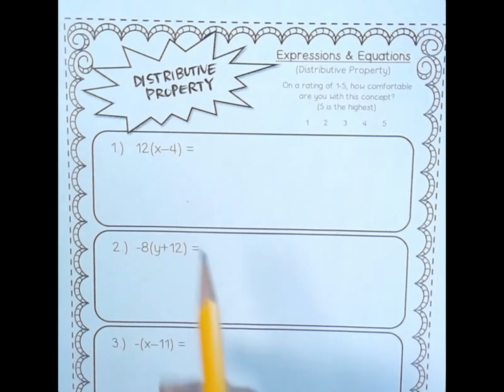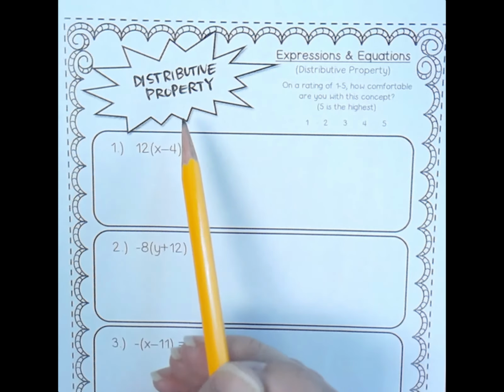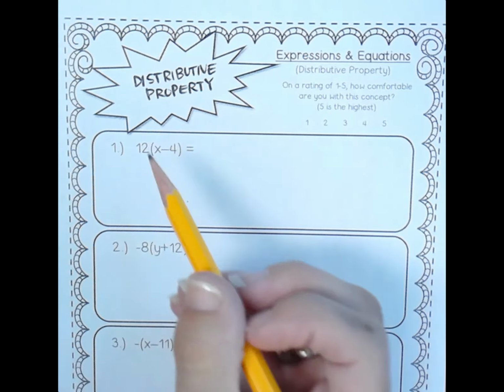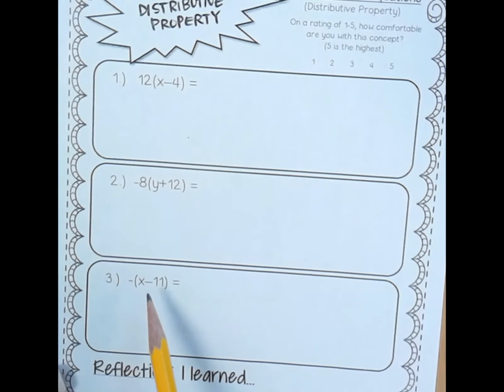Hi everyone, today we're going to take a look at distributive property. I know you are familiar with that. You did that in 6th grade and we've also done that on the warm-ups. But I want to take a look at some examples with negatives that can be a little bit tricky.